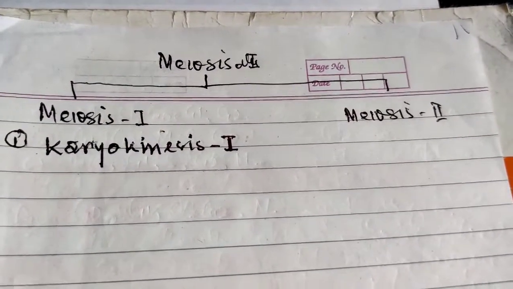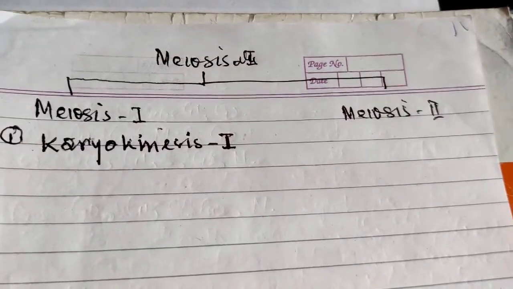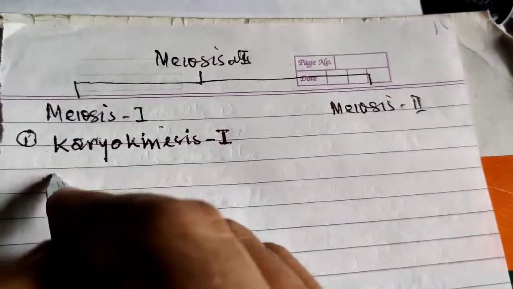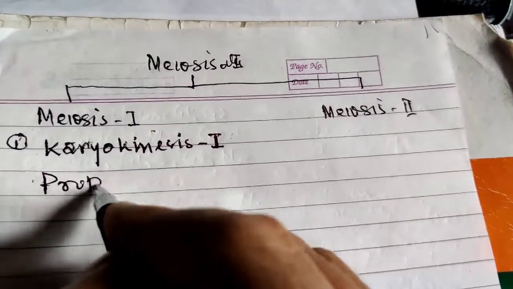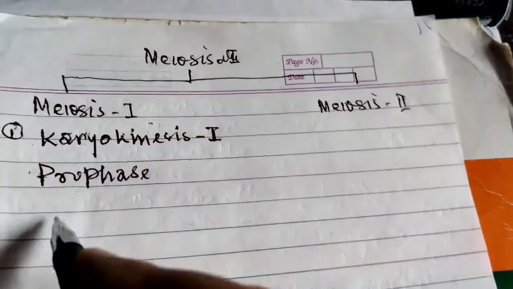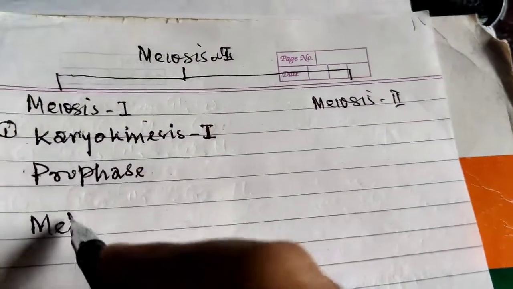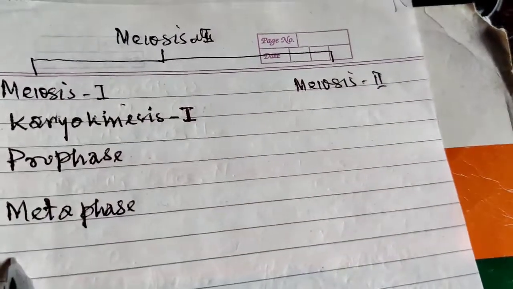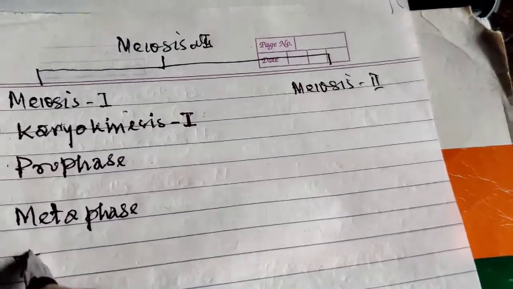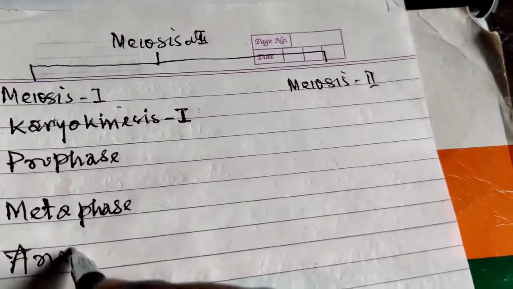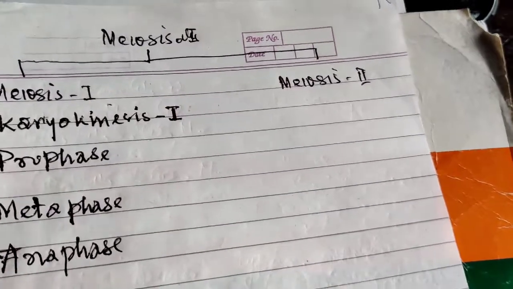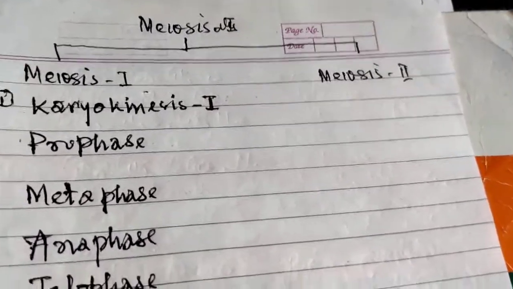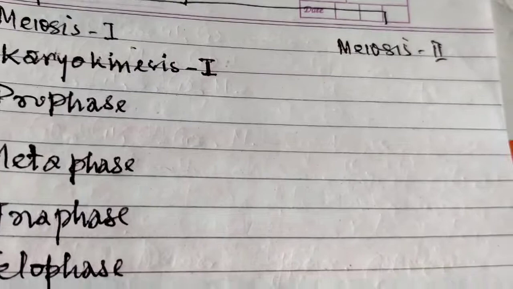And this karyokinesis, in a similar way as in mitosis, is completed in four phases, right? Those four phases are the prophase, the metaphase, anaphase, and telophase, which is then followed by cytokinesis.